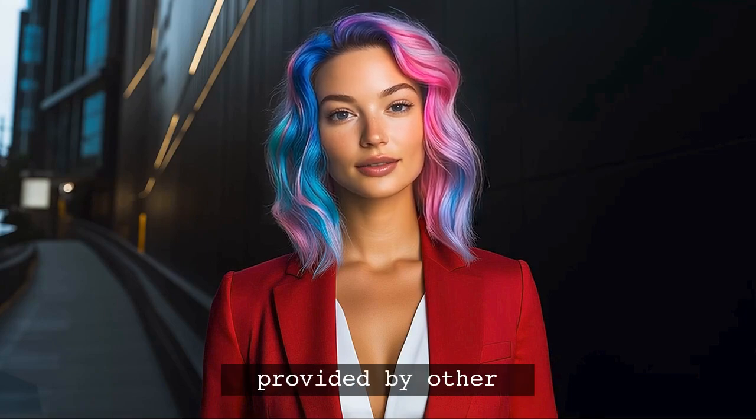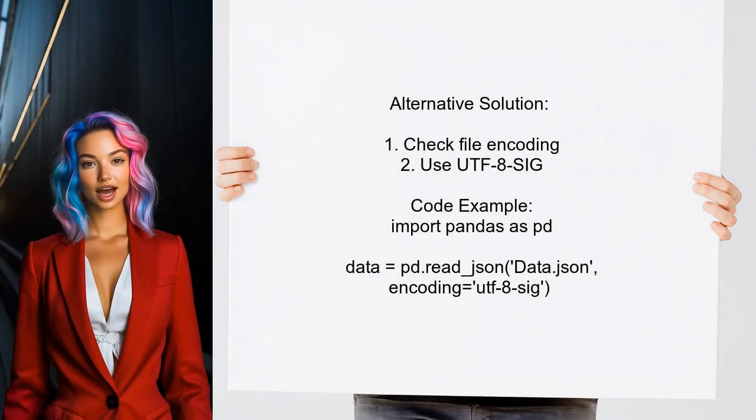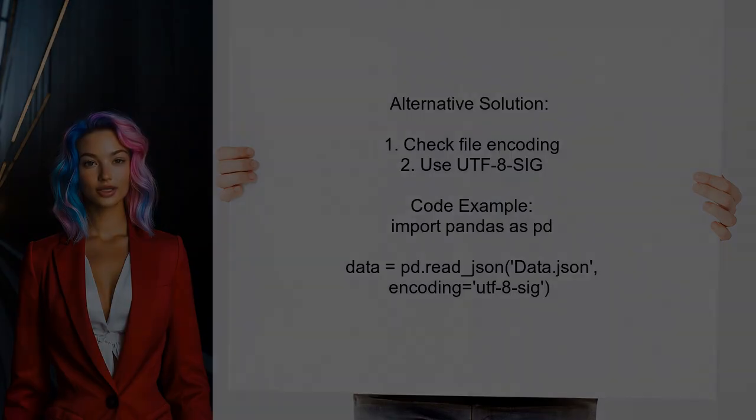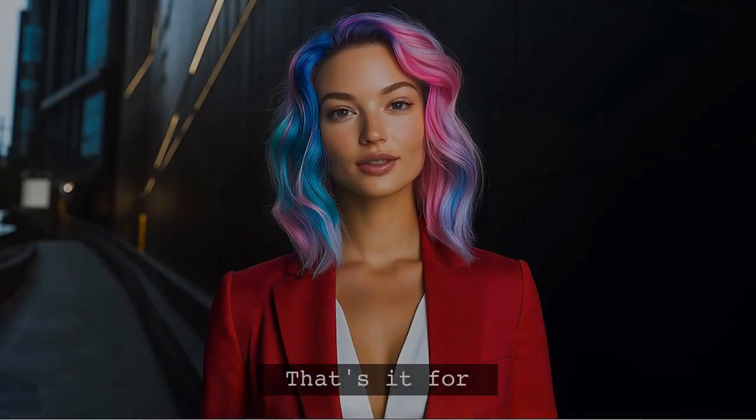Now let's look at the answers provided by other users. One user encountered the same error and found that the issue was due to the text file's encoding being UTF-8 BOM instead of the standard UTF-8. They resolved this by specifying the encoding when reading the JSON file. That's it for that answer.